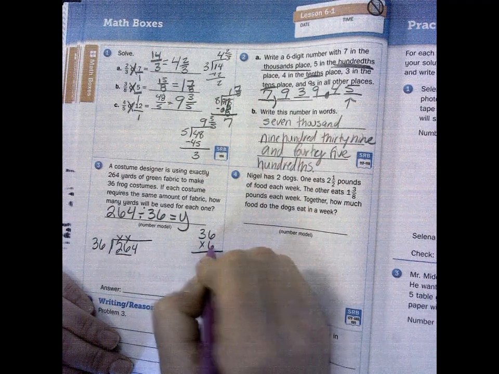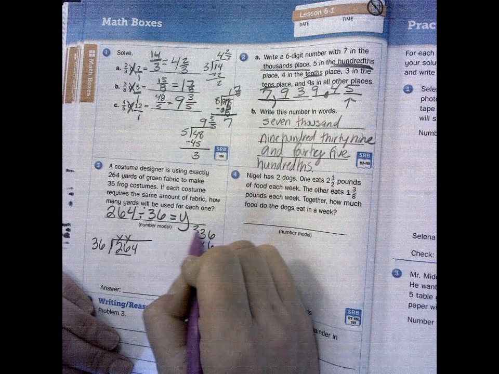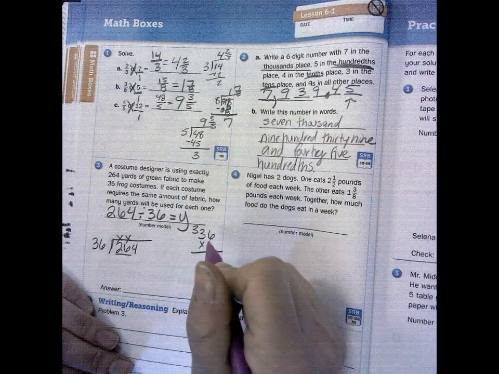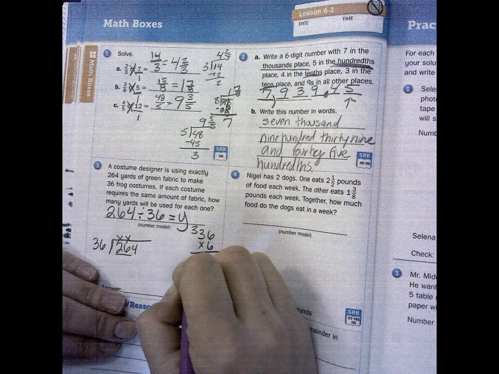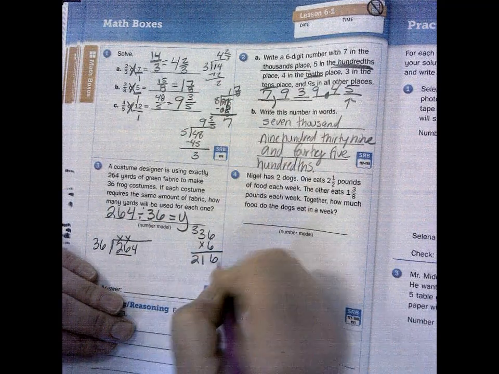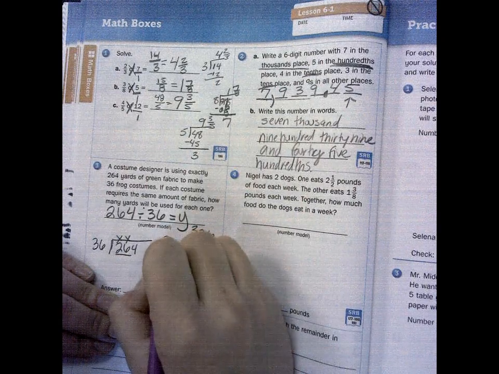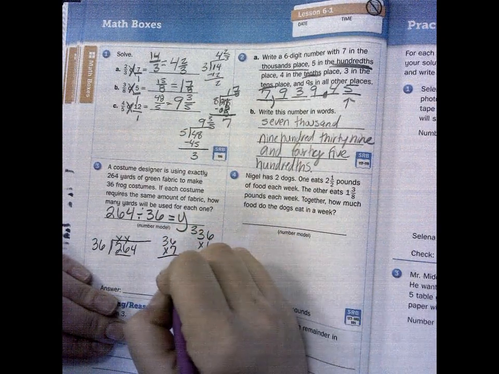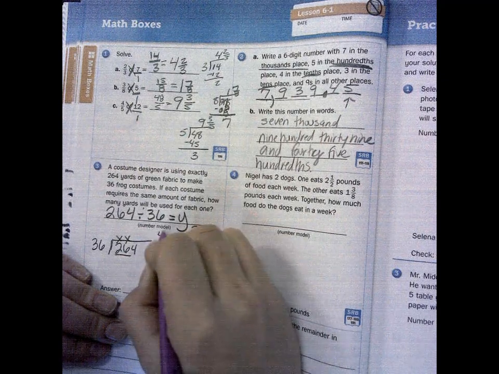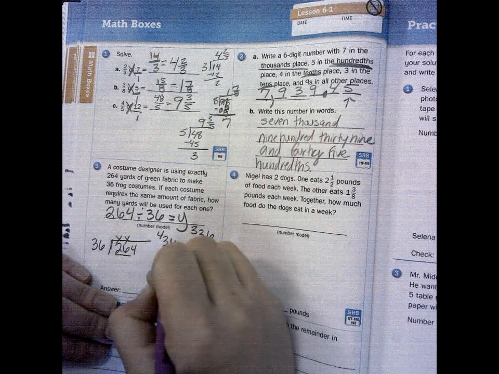So 6 times 6 is 36. 6 times 3 is 18 plus 3 is 21. I think I can get a little closer. So it's all about guessing and checking. I'm going to try 36 times 7. 6 times 7 is 42. 7 times 3 is 21, plus 4 is 25.